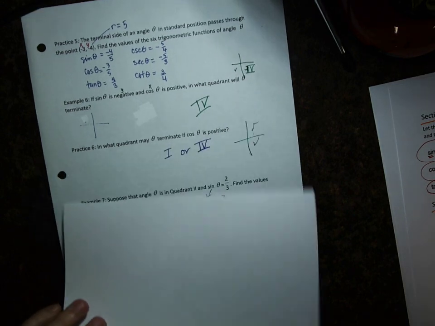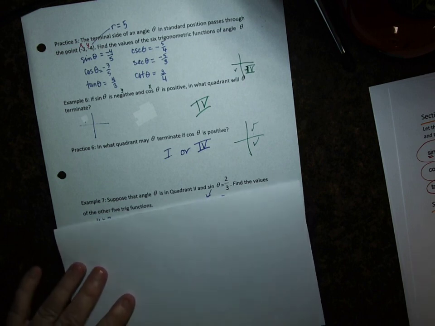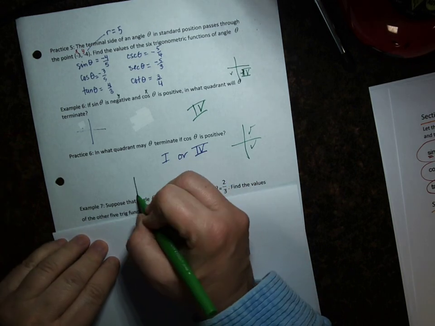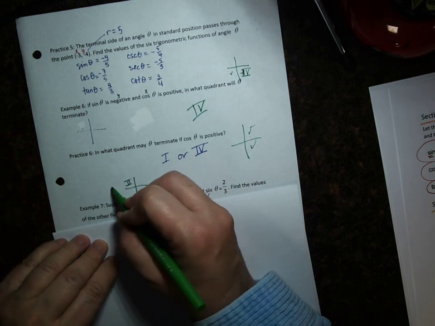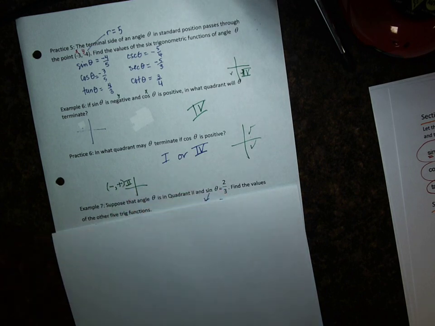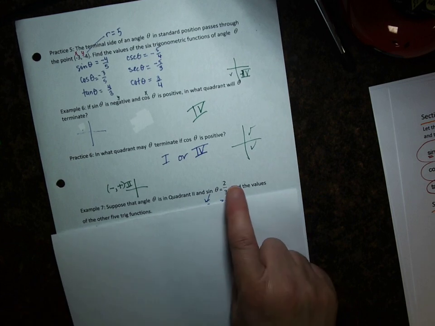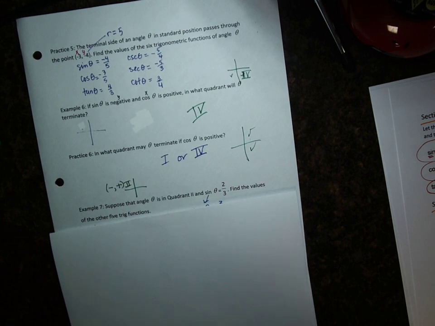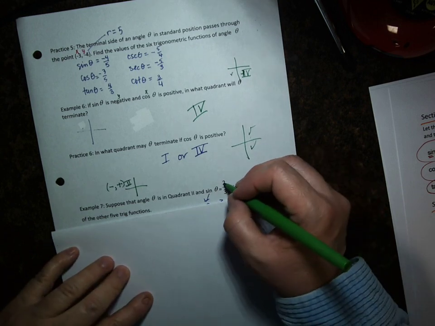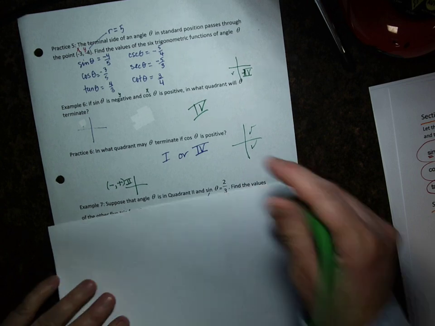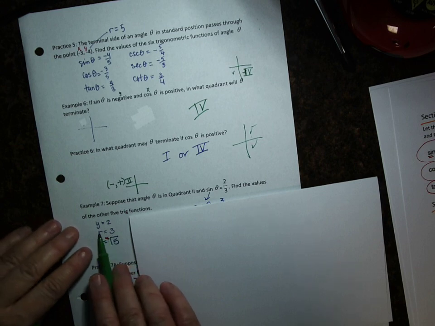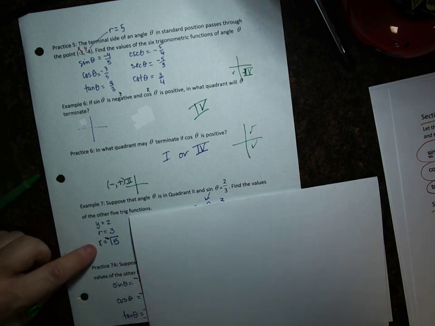And now we have another example. Suppose that angle theta is in quadrant 2. So that means the x is negative and the y is positive. Okay. And the sine is 2/3. It's positive, and we thought the sine would be positive. In fact, this part is telling us that the y is 2 and r is 3. Then we figure out the x.